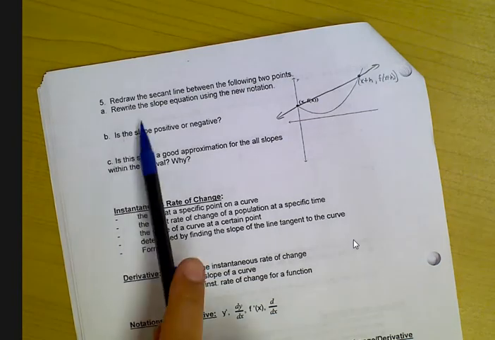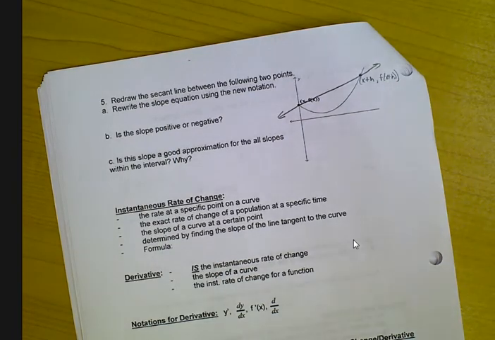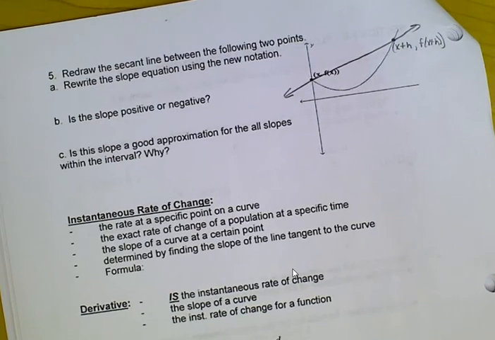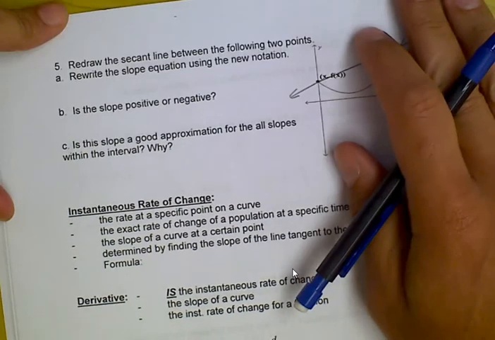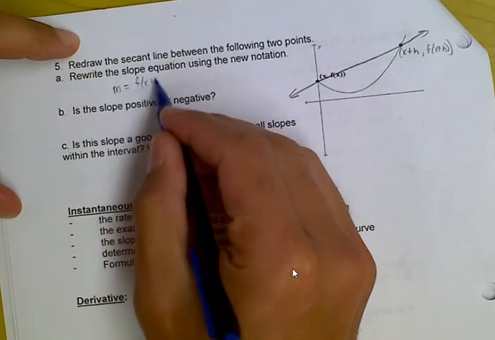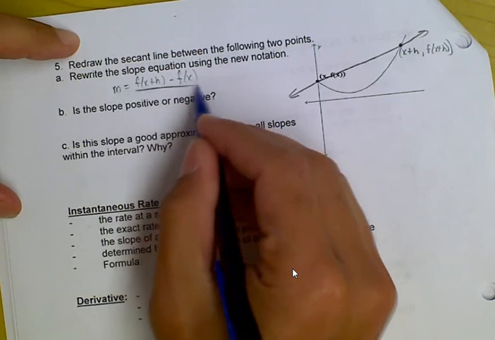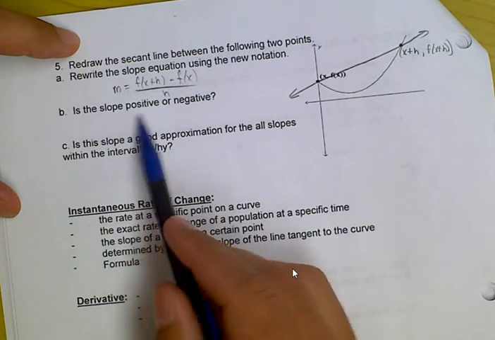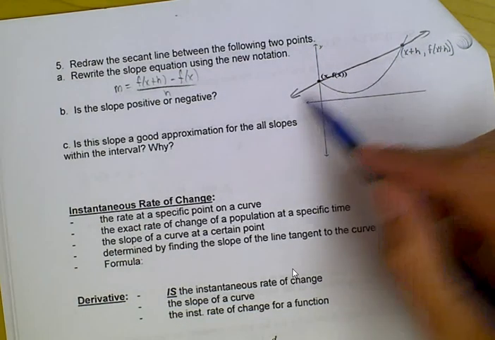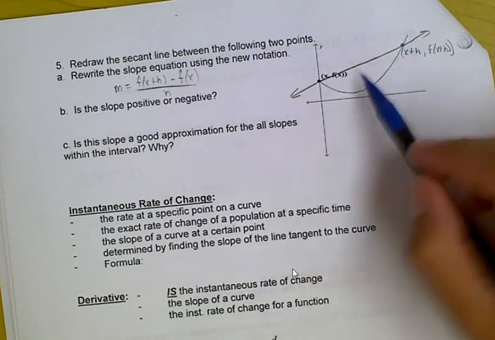Letter A, rewrite the slope equation the same way that we did on the front page with these 2 new notations. So it should look initially just like we did before. Your slope would be f of x plus h minus f of x over h. All right, is the slope of that line, just looking at it, going to be positive or negative? Okay, hopefully we know that should be positive. Anytime we're increasing left to right, it should be a positive slope.